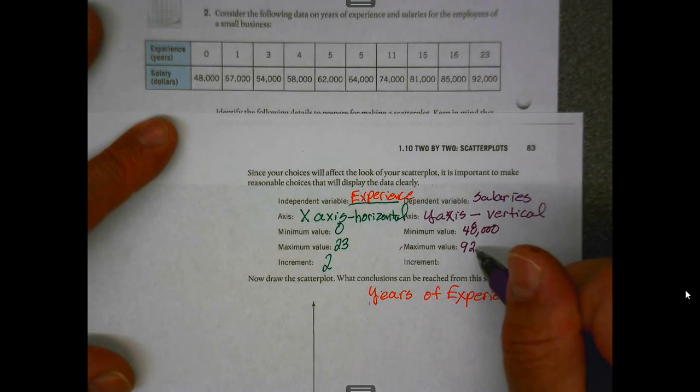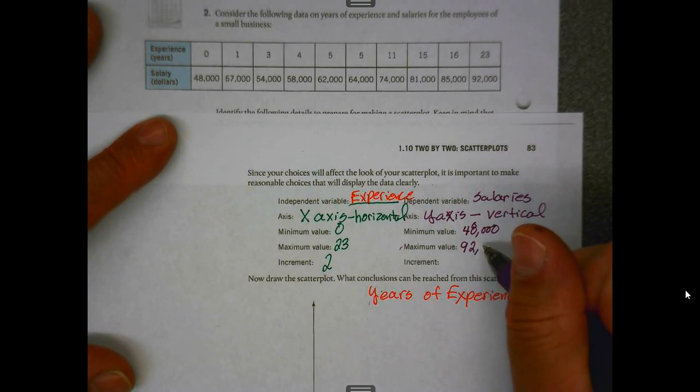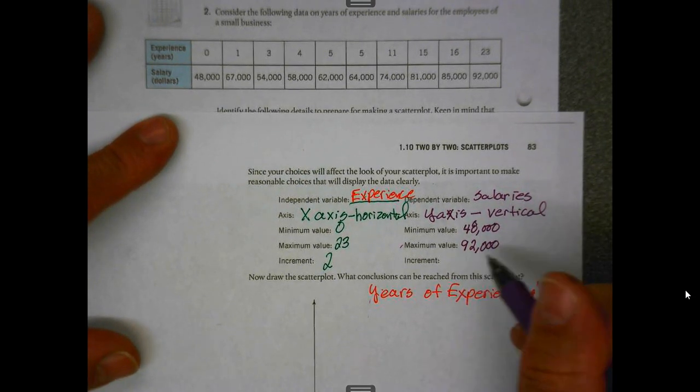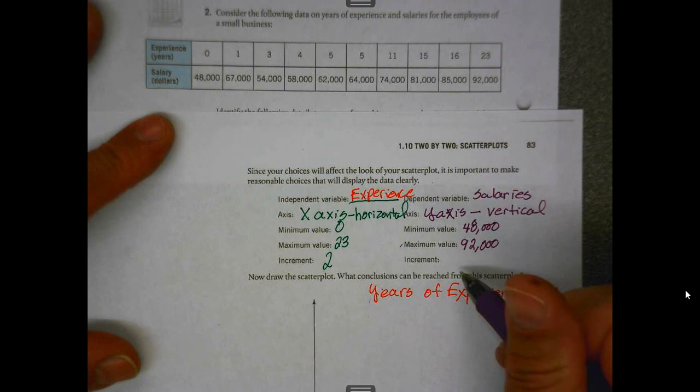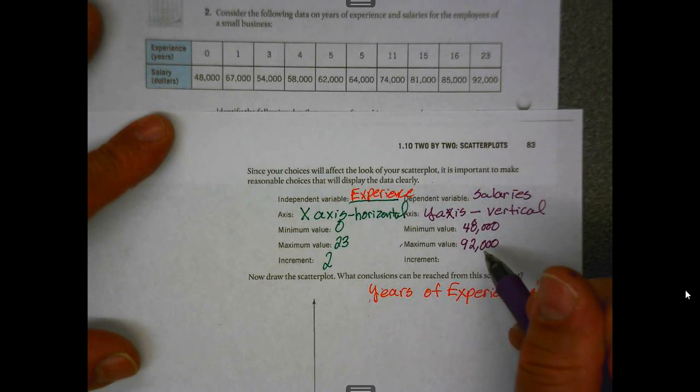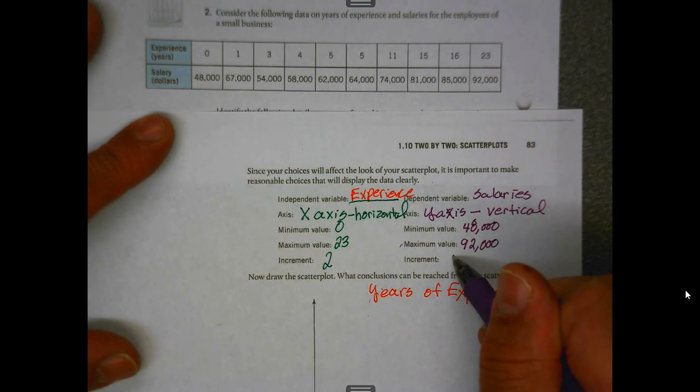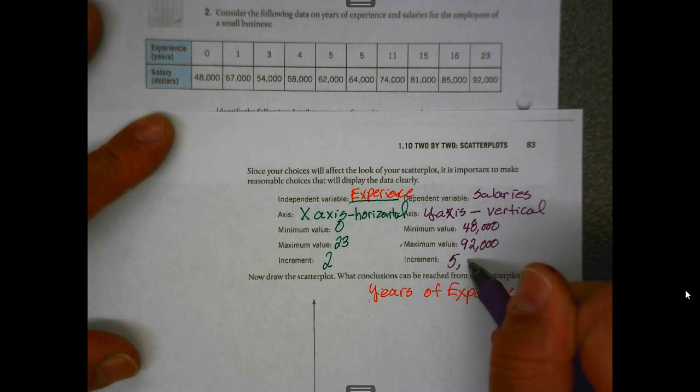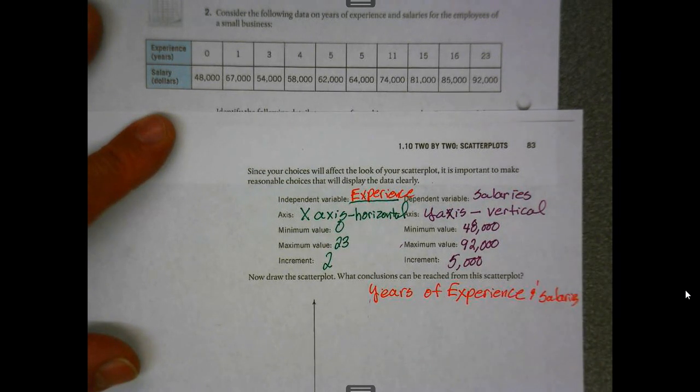So my x-axis is the experience, years of experience. And my y-axis is going to be my salaries. And it's going to be in dollars.